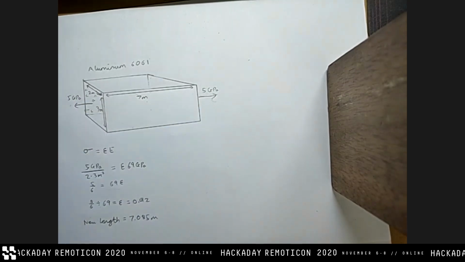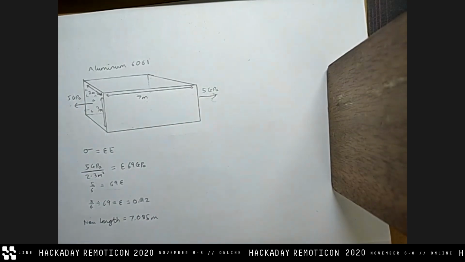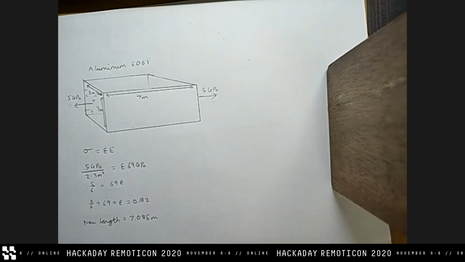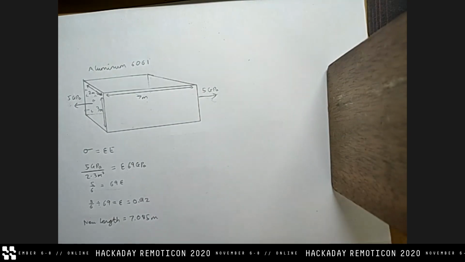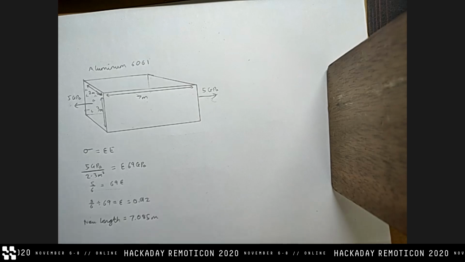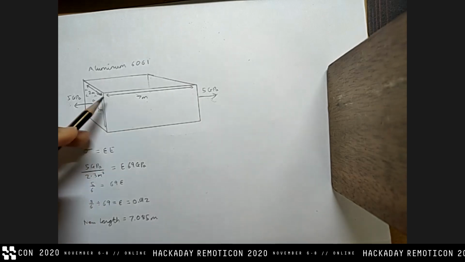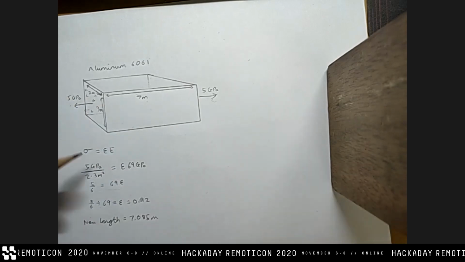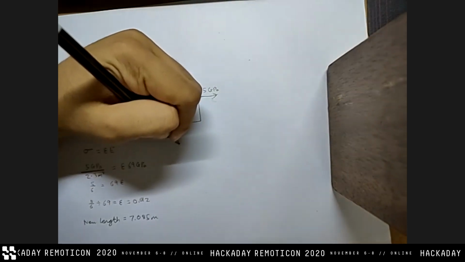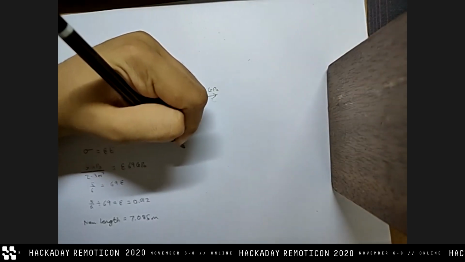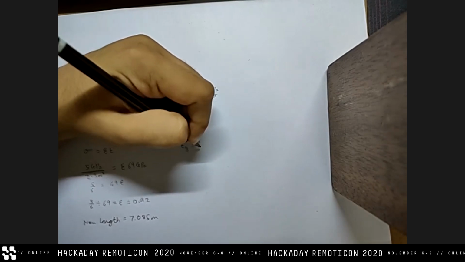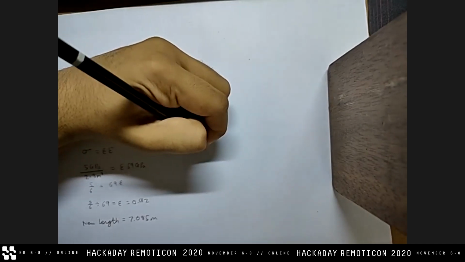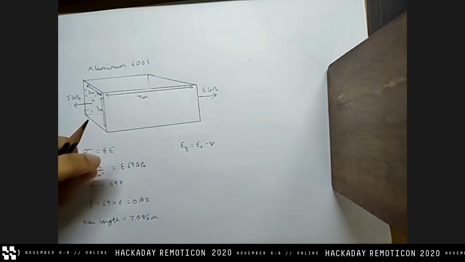So yeah, would this really be it for the example? It actually won't. You still have to deal with the deformation in the other directions, and that's where negative Poisson's ratio comes in.